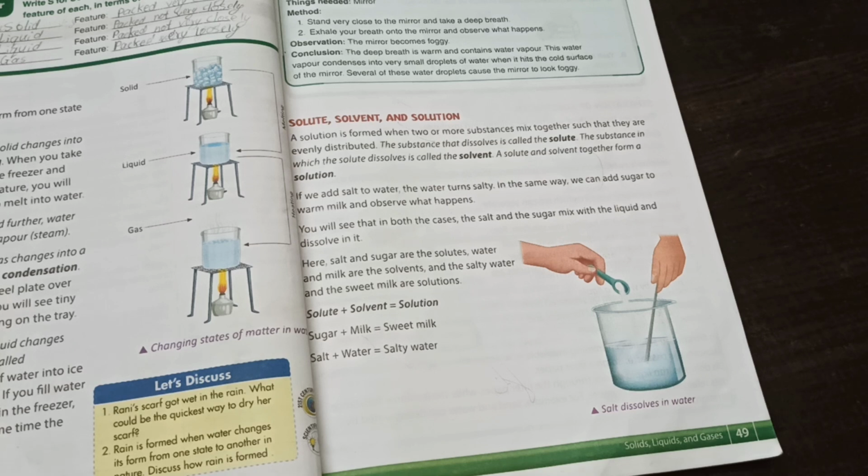This water vapor condenses into very small droplets of water when it hits the cold surface of the mirror. Several of these water droplets cause the mirror to look foggy. In the winter season, our mouth sprays vapor, a gas.